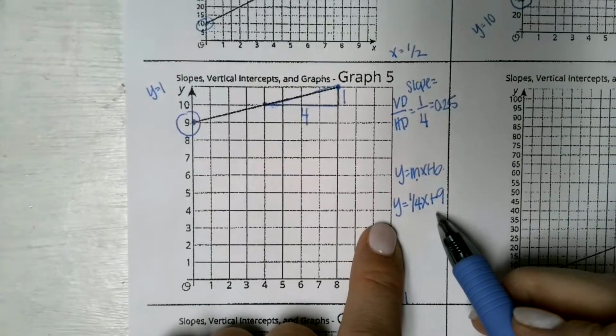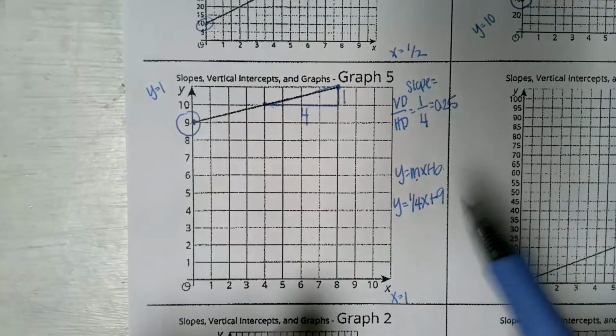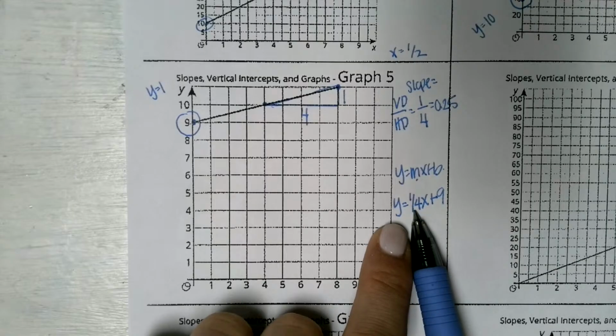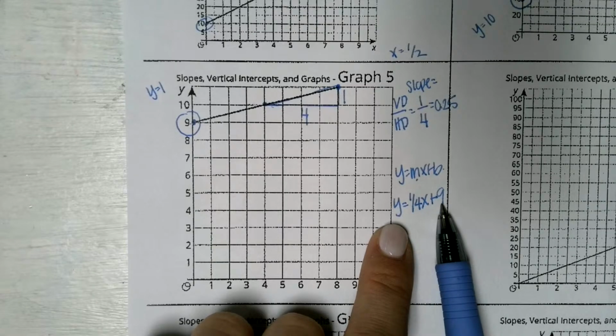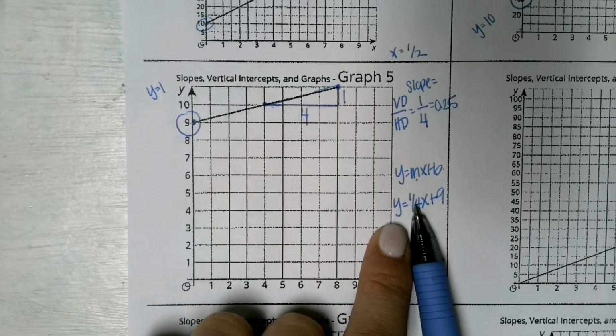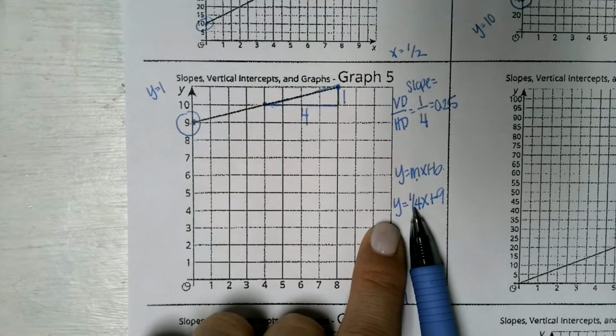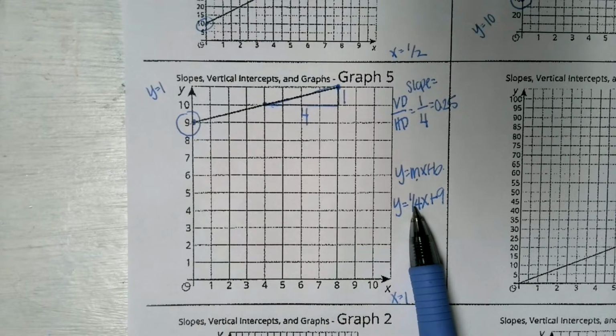So let's talk about what this equation means for that situation. We know that Elena adds a quarter to her piggy bank each day. That's the slope, that's the rate of change. So every day her piggy bank is increasing by 25 cents. Well, her piggy bank must have started with $9 before she started adding the quarter. So the 9 tells us what she started with. The 1/4 tells us how much it's increasing every day.